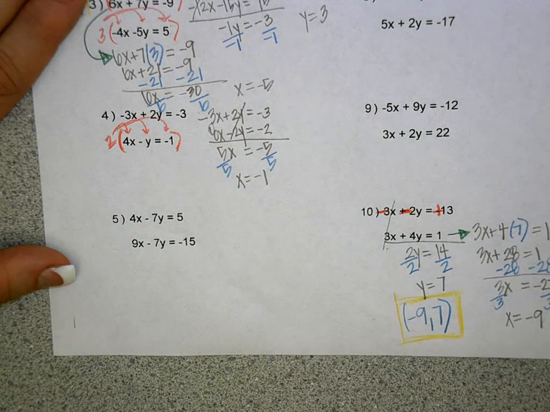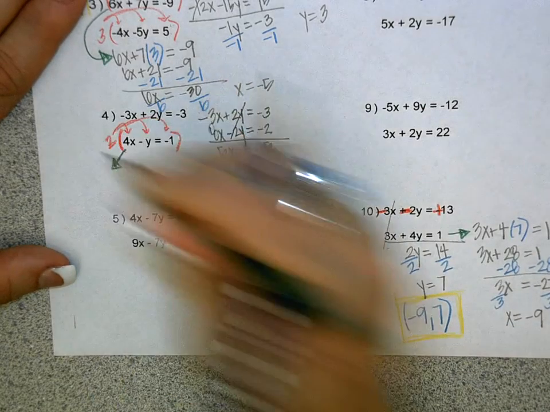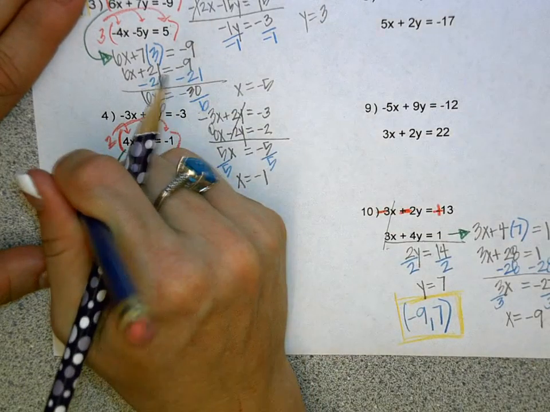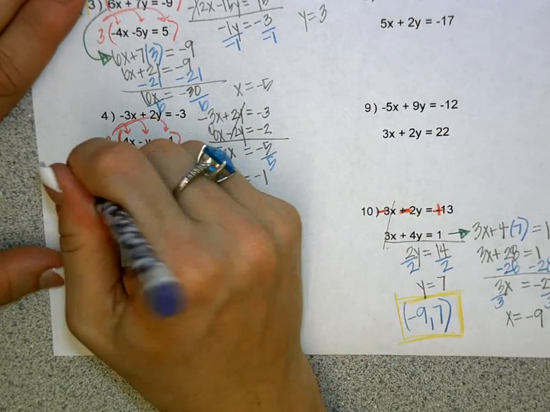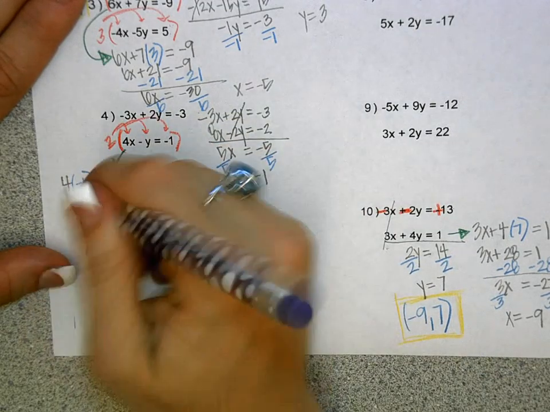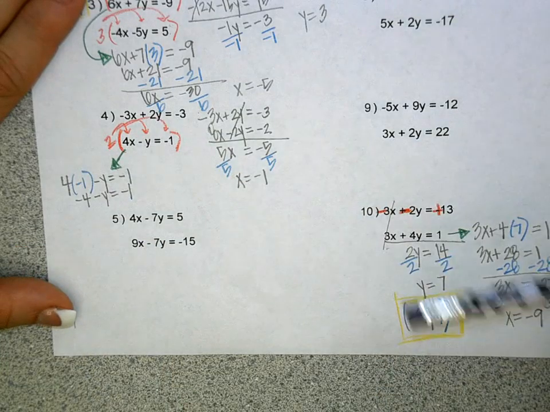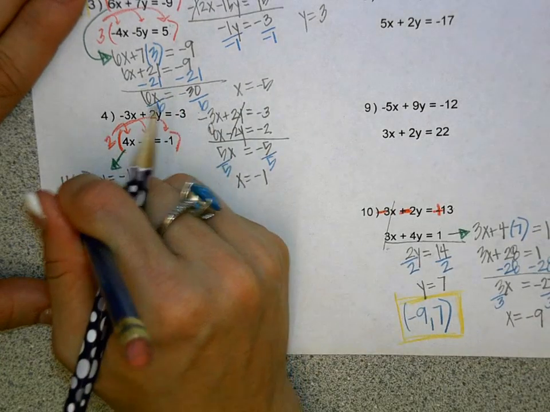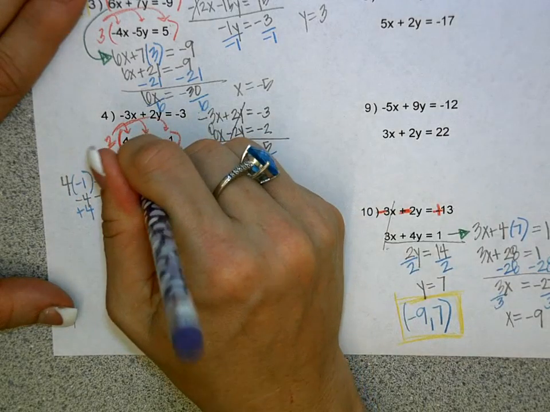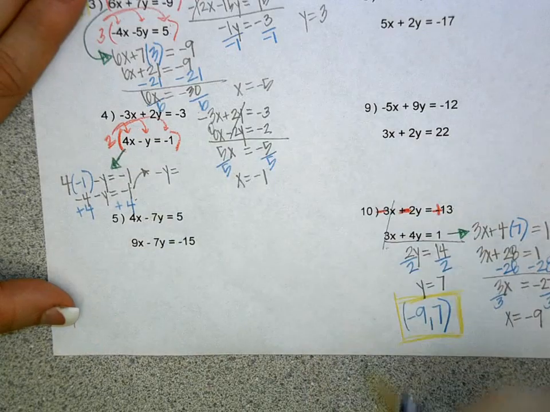Take either of the equations and you're going to plug into them. I'll choose this one. So 4, plug in the negative 1 for x, minus y is equal to negative 1. 4 times negative 1 is negative 4, minus y equals negative 1. I'm going to get y by itself, so add 4 to both sides. That'll leave us with negative y is equal to negative 1 and positive 4 gives you what?